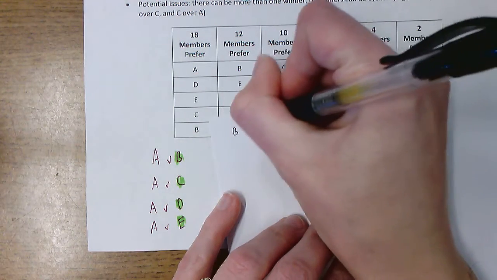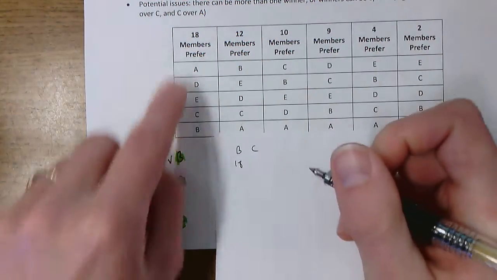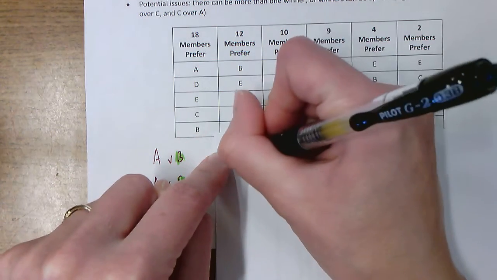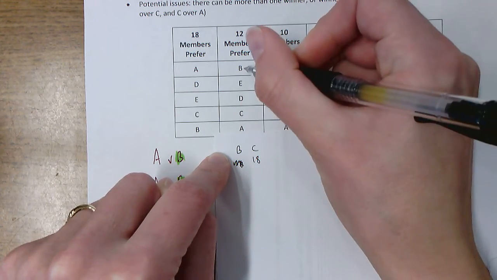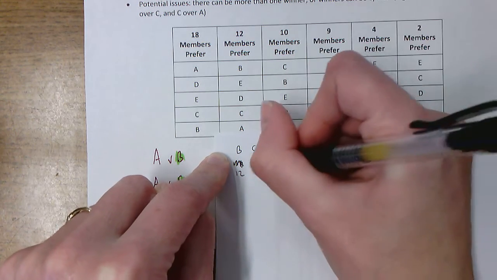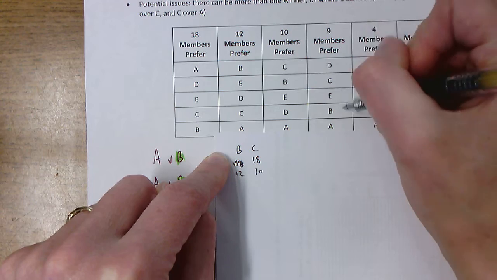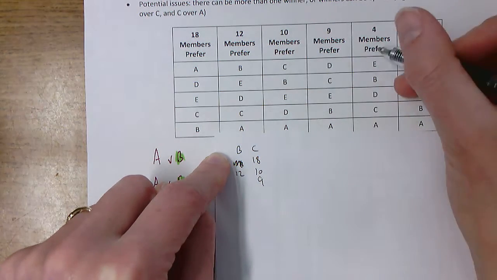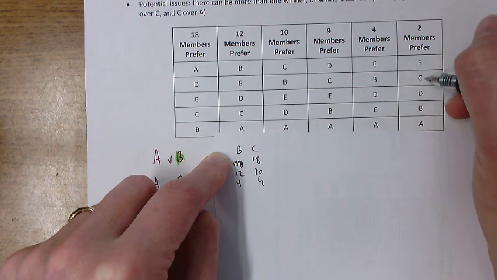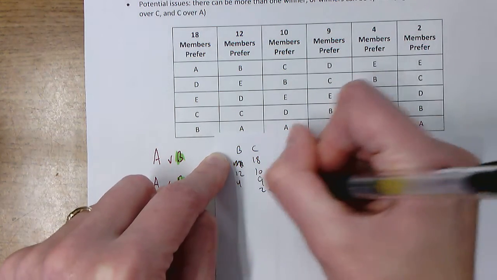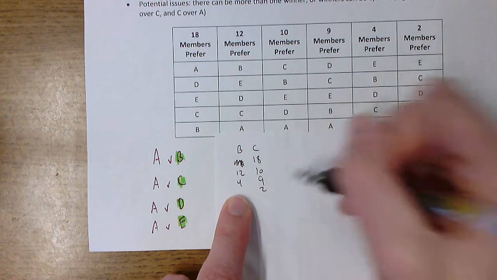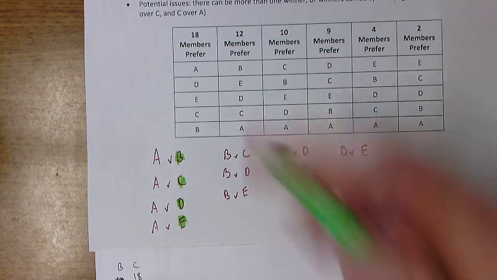For B versus C, those 18 chose C. Here, 12 people chose B. Here, those 10 vote for C. B versus C, these 9 vote for C, right? B versus C, those 4 would give their vote to B. And here, B versus C, they would go with C also. So when you compare the total number of votes, B only has 16. C has 18 there, right? C is definitely going to win. So C would be the winner here.